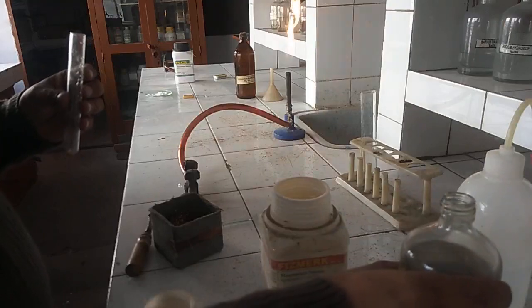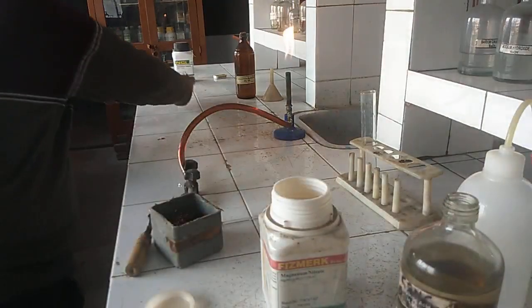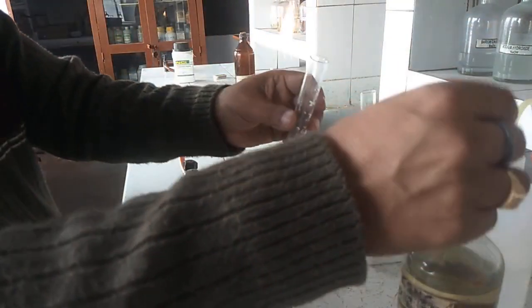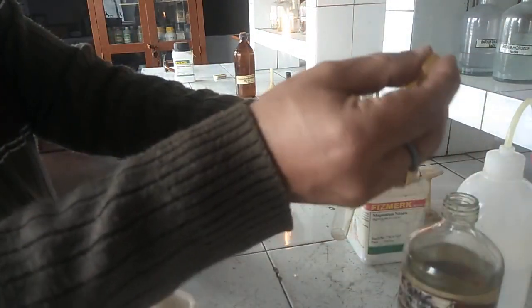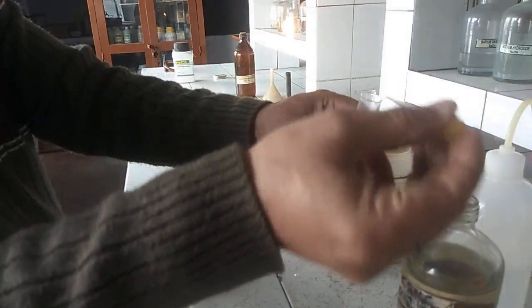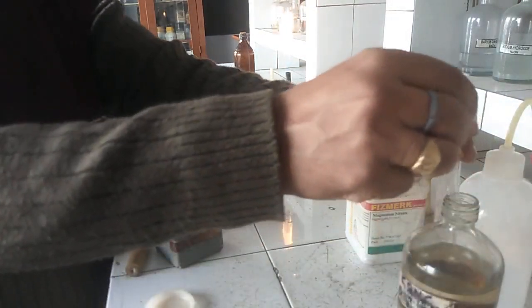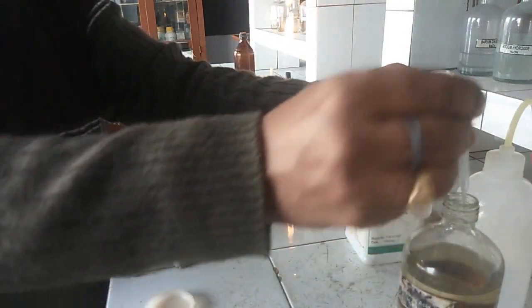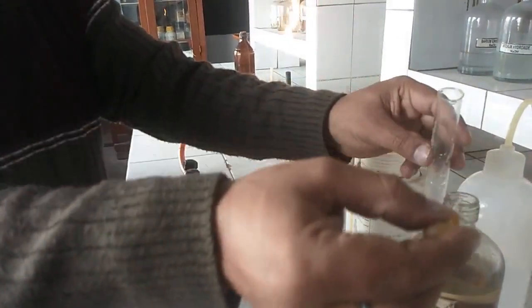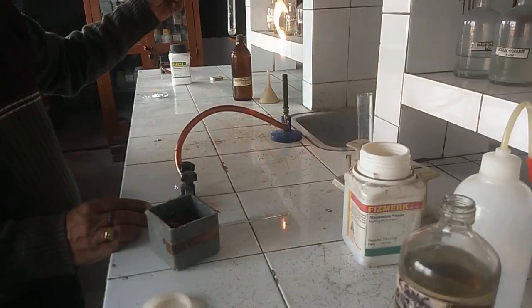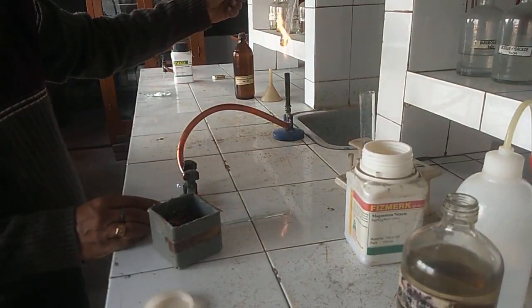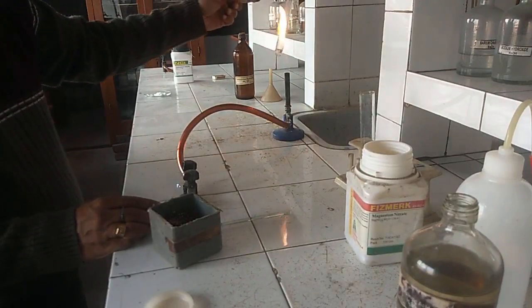Now we will add concentrated sulfuric acid to this. Now we will heat the content of the test tube over the Bunsen burner.